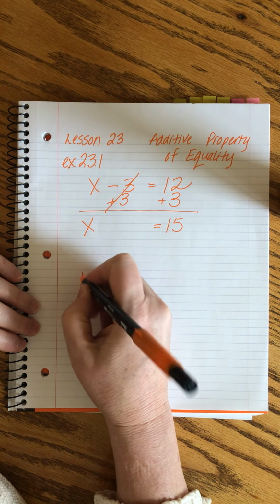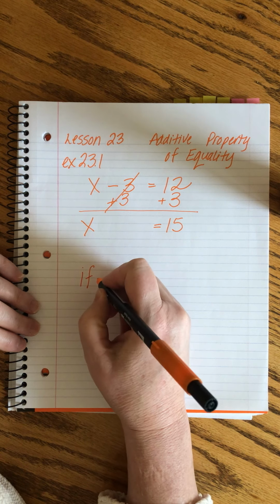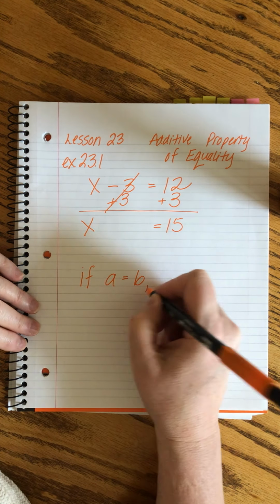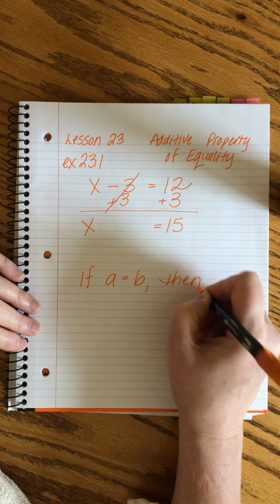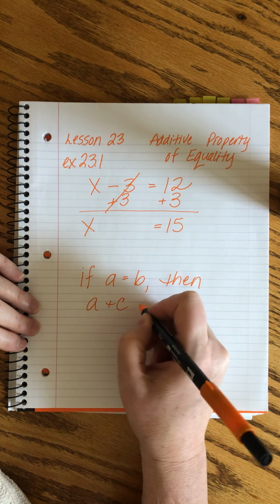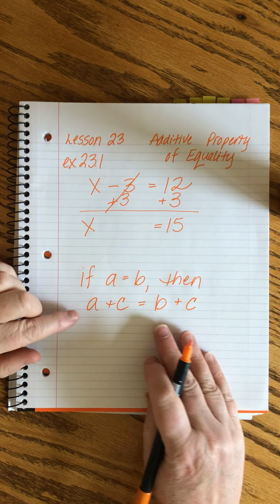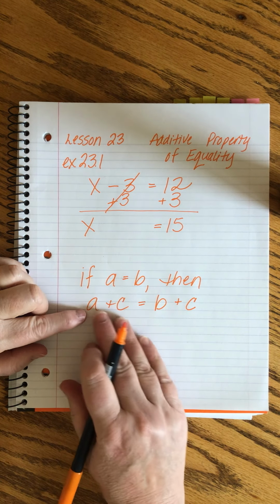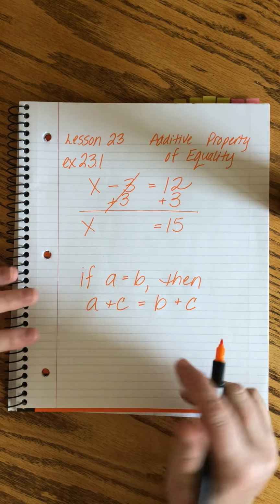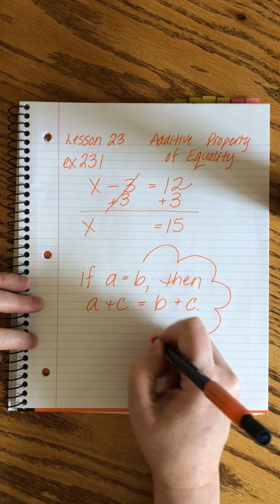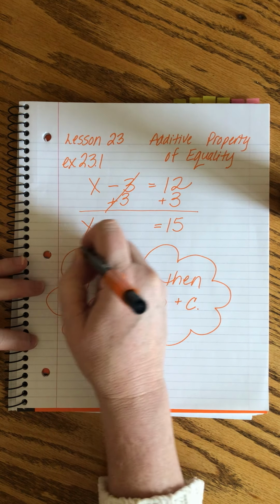And the additive property of equality says, if A equals B, then A plus C equals B plus C. We're saying you can add, as long as you add the same thing to both sides, you'll be in balance and everything will be fine. That's the additive property of equality.